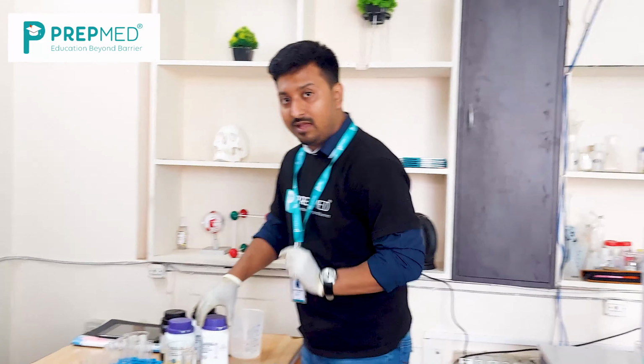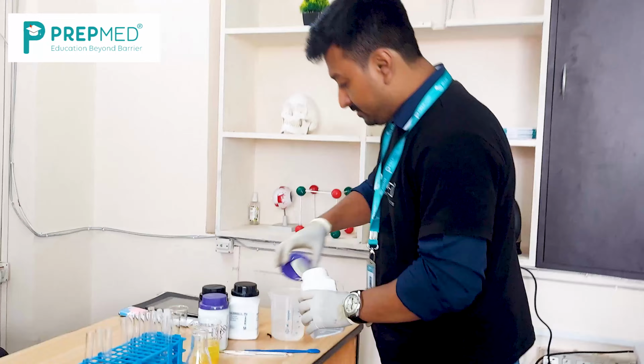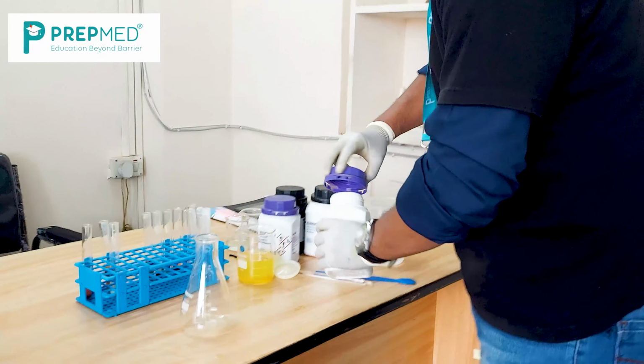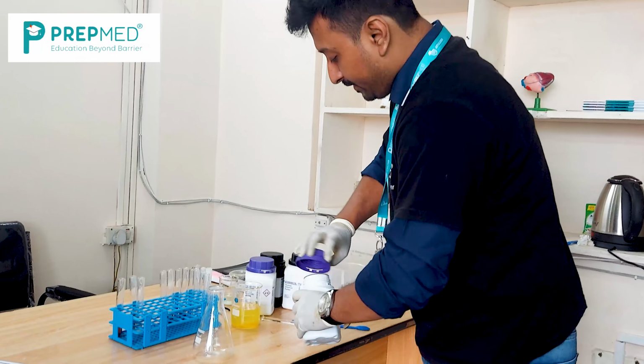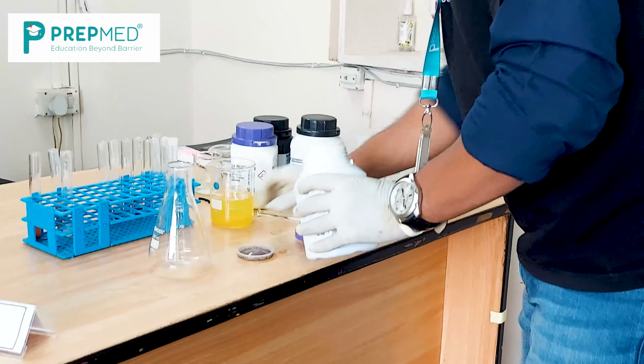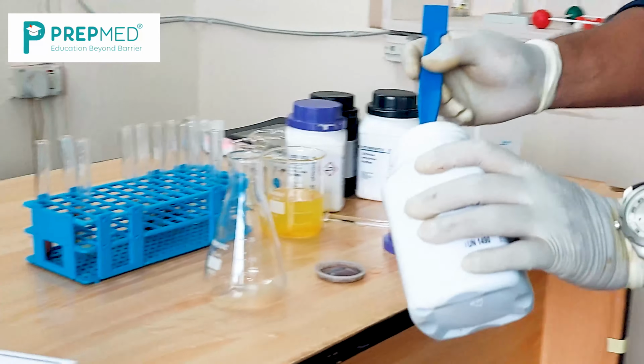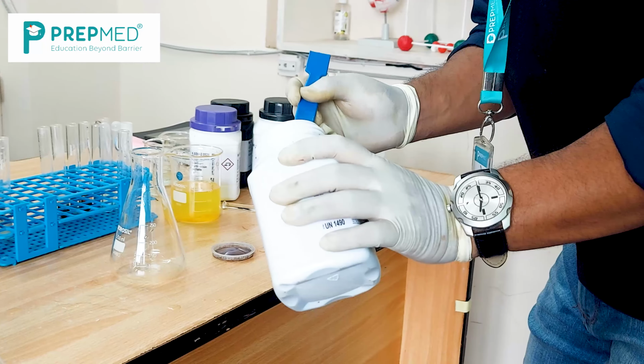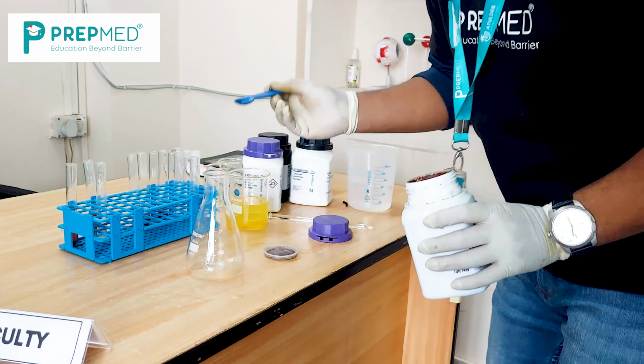We will take a small amount of potassium permanganate in the conical flask. Now taking a very small amount.